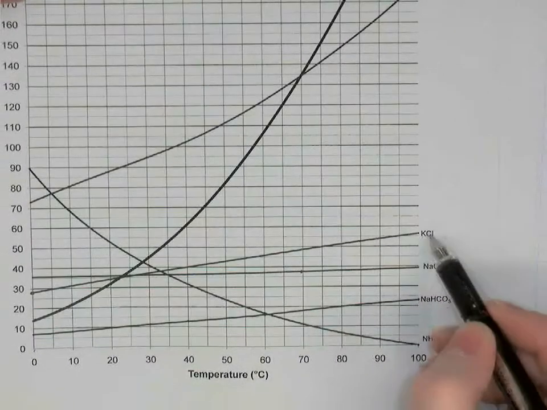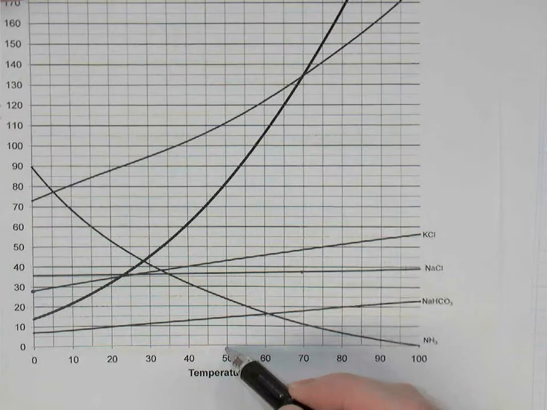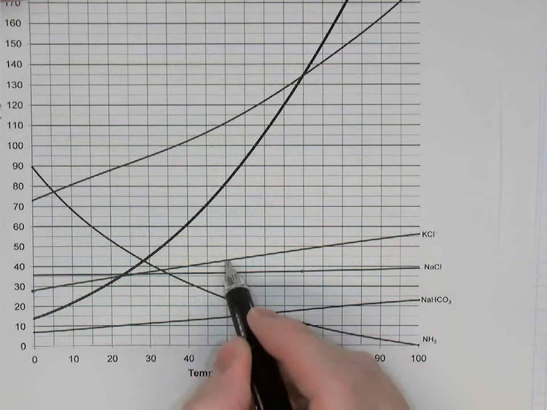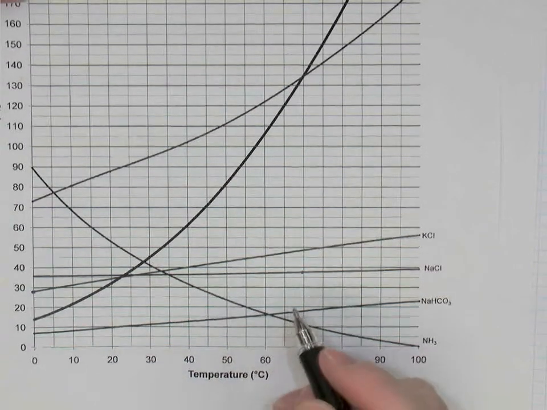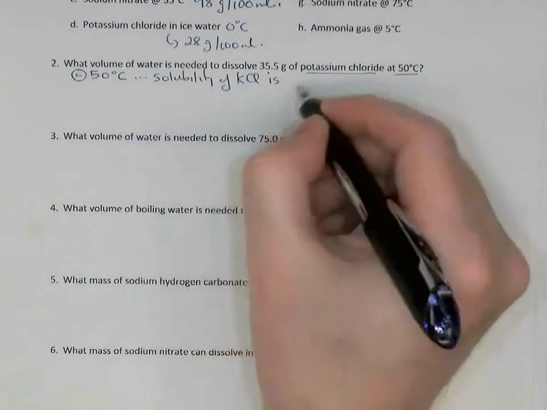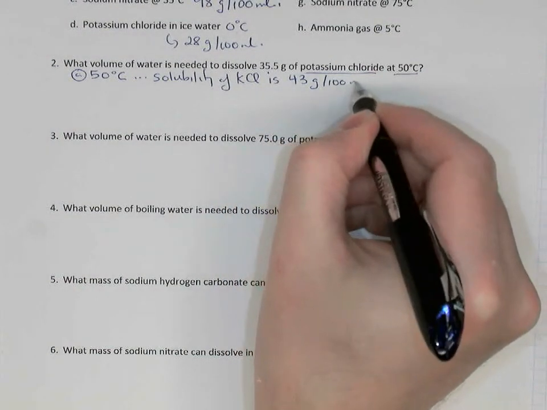of KCl, potassium chloride, is... and now KCl is here, 50 degrees Celsius, so we go up to the KCl curve. There we are. It's between 40 and 45, and it's slightly closer to 45, so probably about 43 grams per 100 milliliters.